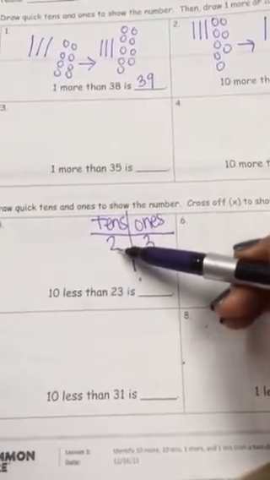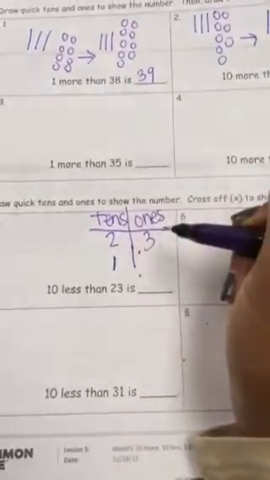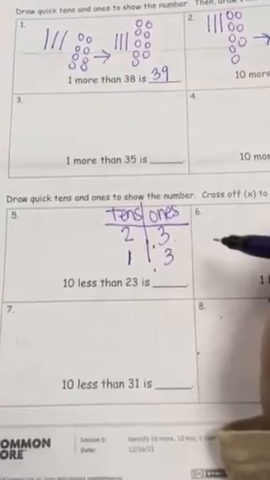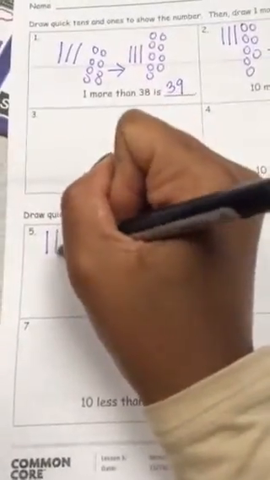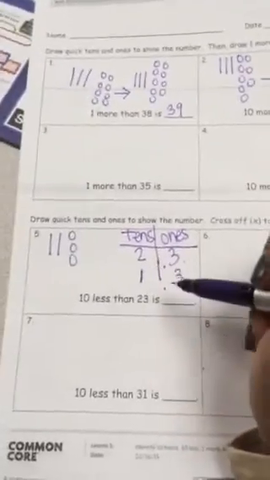So basically you're just going to take 1 away and it's going to end up being a 1. You're going to keep your ones. It's going to be 13. Okay? So you want to draw your quick tens. Start with 23. 10, 20, 1, 2, 3. And then it says cross off to show 1 less or 10 less.